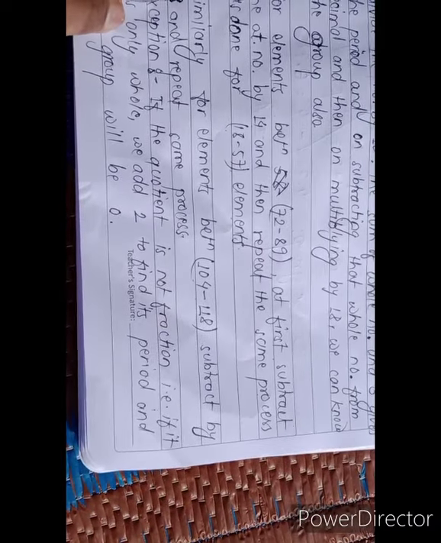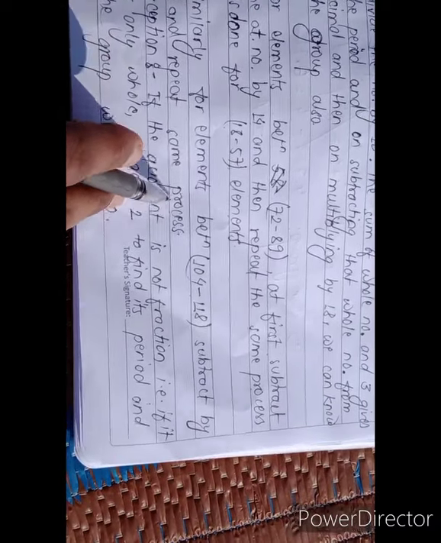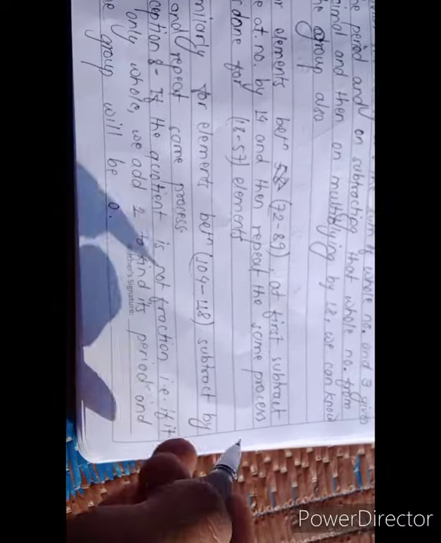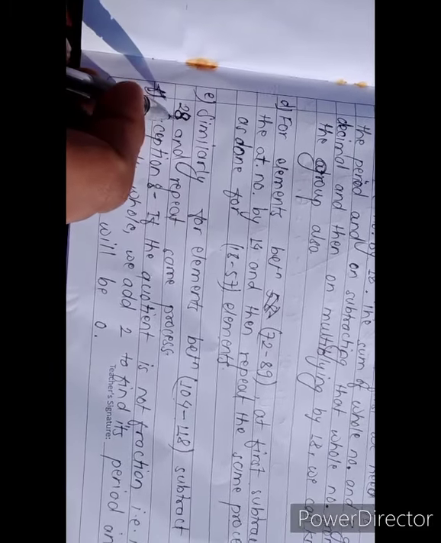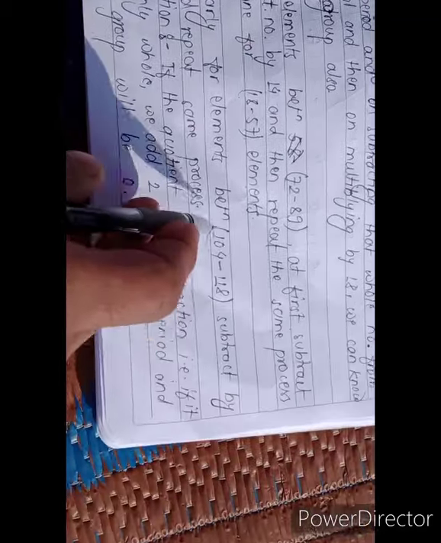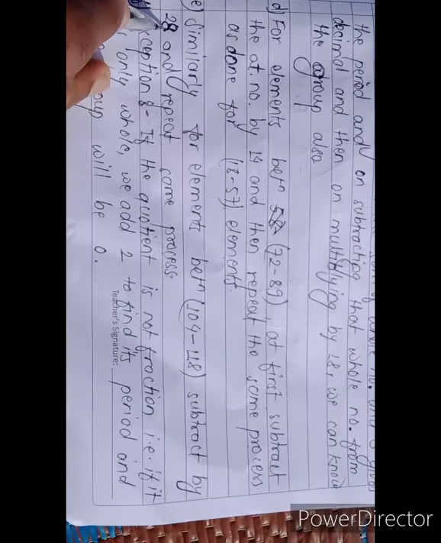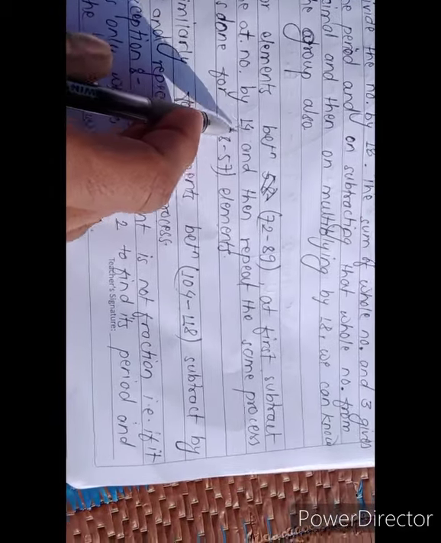Here we are subtracting because 14 plus 14, lanthanides plus actinides, are not taken here, and that's why those 14 plus 14 elements are not taken. Hence we have to subtract the atomic number by 28, and before that we had to subtract by 14. Simply, here we are subtracting and repeating the same process.